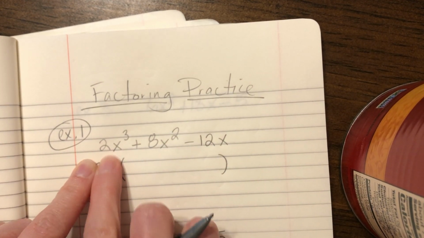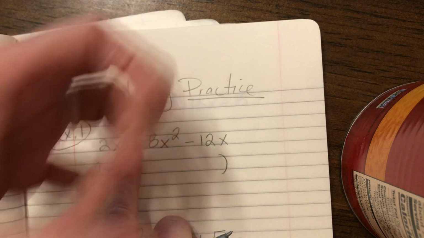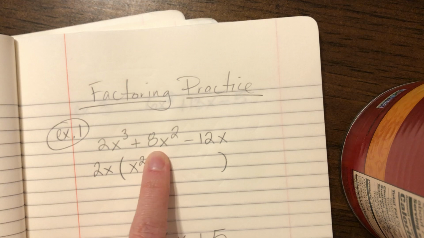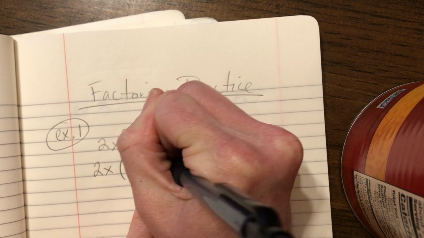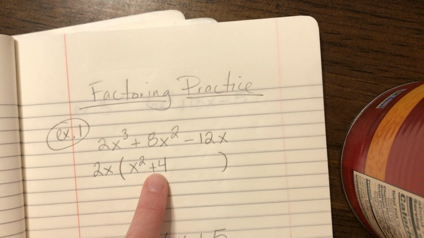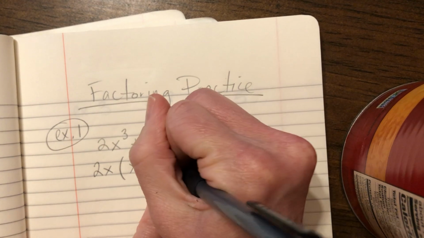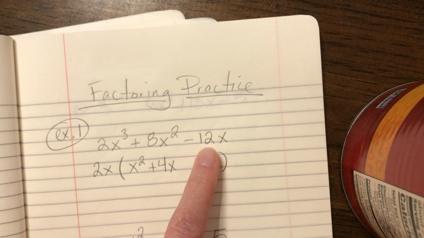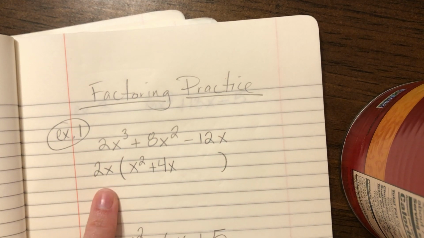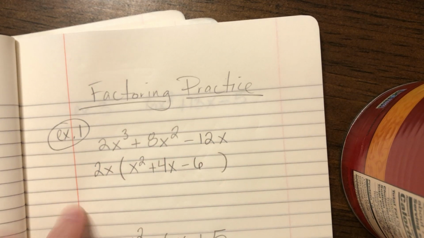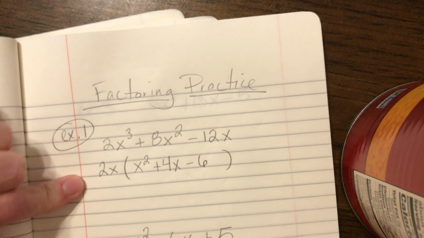So 2 divided by 2 is just 1, and then x cubed, if you factor out an x, you're going to have x squared remaining. Then if you factor out a 2 from the 8, you're going to have a 4 left, because 8 divided by 2 is 4. And then we factor out an x from the x squared, we're going to have an x remaining. And negative 12, if you factor out that 2, you're going to have a negative 6 here. And we factored out that x. So we have factored out the greatest common factor.